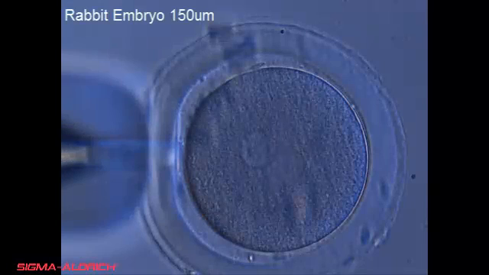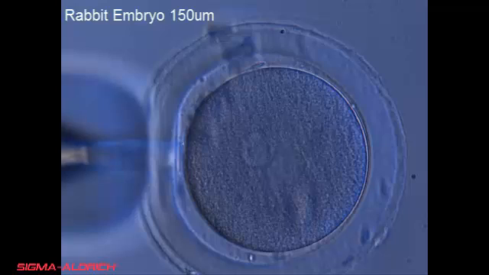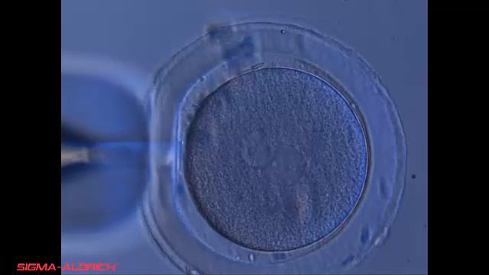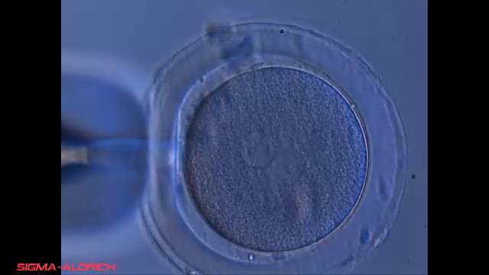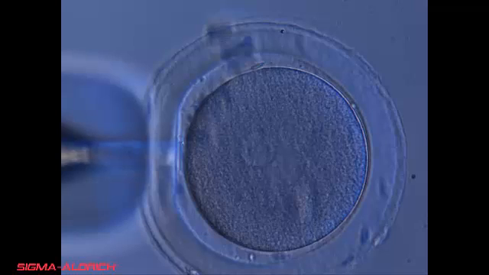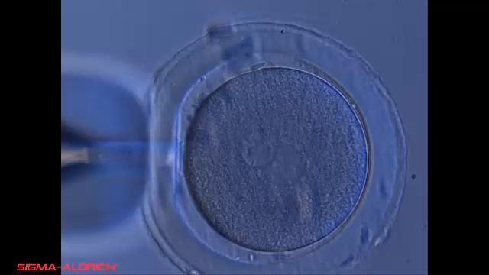The rabbit embryo is much larger in size than either the mouse or rat, with a diameter of about 150 microns. Additionally, the rabbit zona and vitelline membranes are thicker and more difficult to enter than the mouse or rat membranes, requiring a sine or piezo motion by the injectionist to pierce.